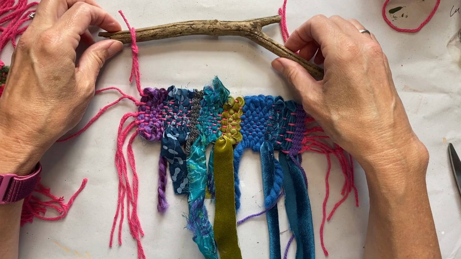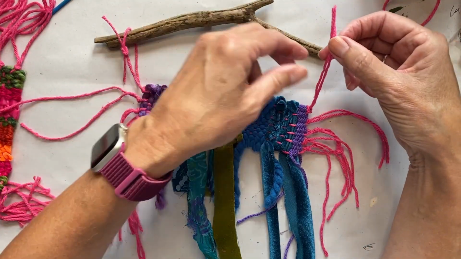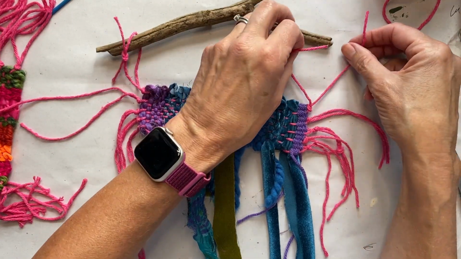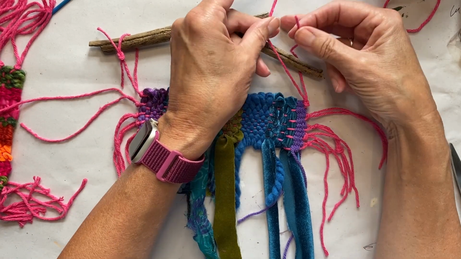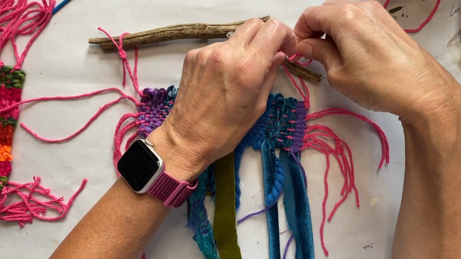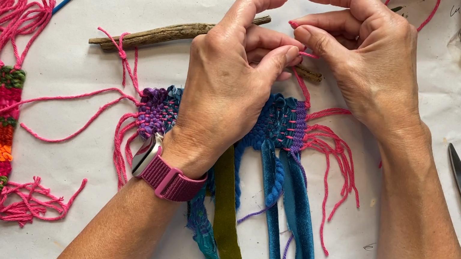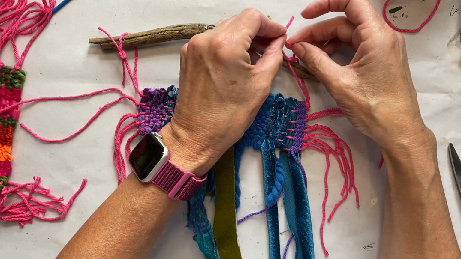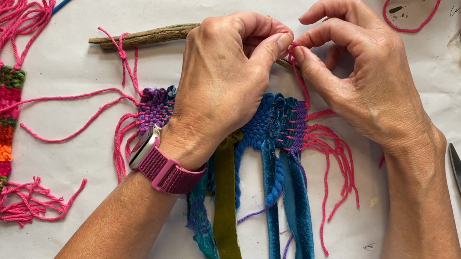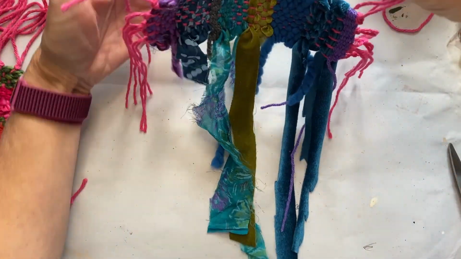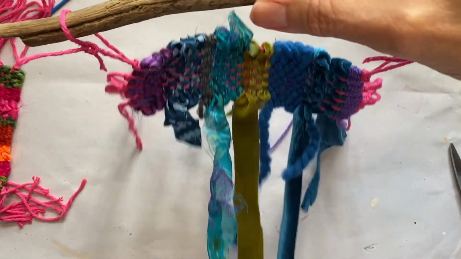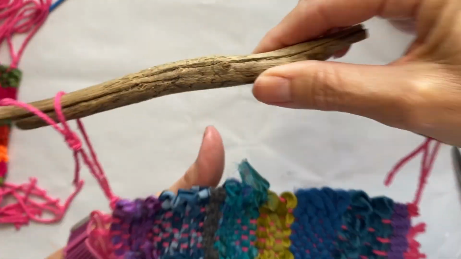Again, nothing fancy, is it? It's not fancy, it's not sophisticated, but it's actually really quite effective. I'm doing this quite roughly, I'm not measuring it at all. Because then you've got your kind of dangly bits there, and you can just put it however you want.